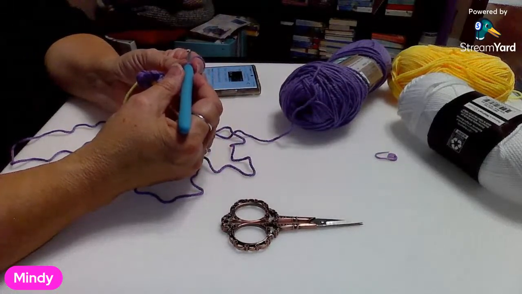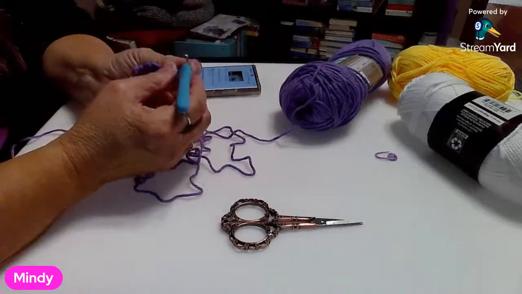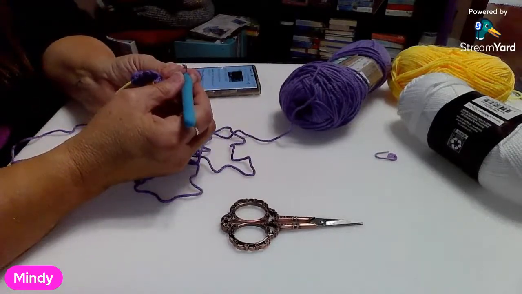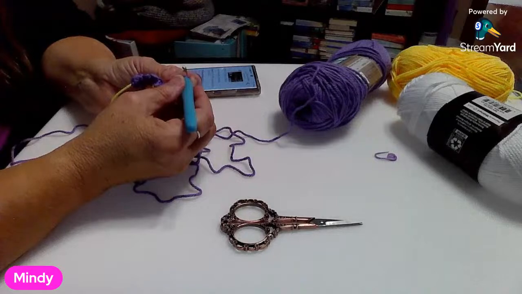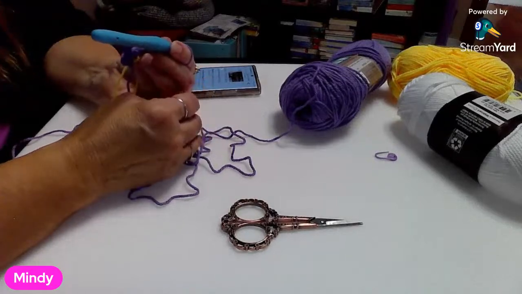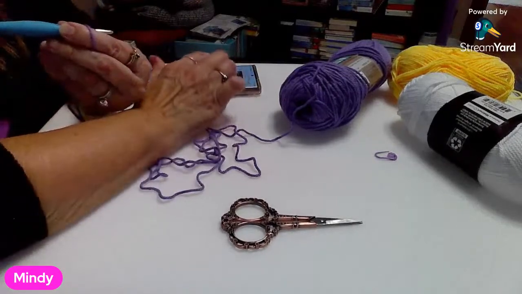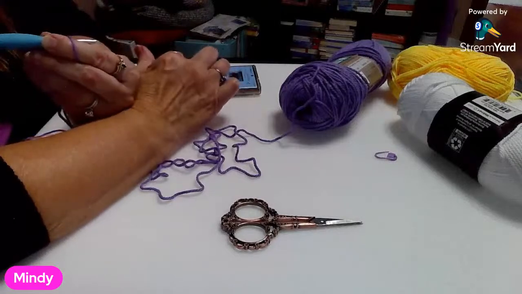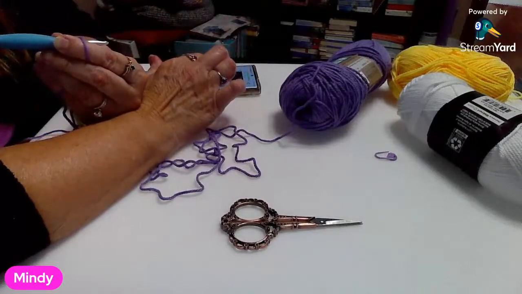The pattern comes from, sure, it's called Little Girl's Wildflower. Hang on, I'll go back to the top. Little Girl's Wildflower Purse.